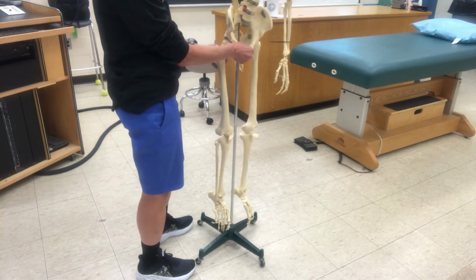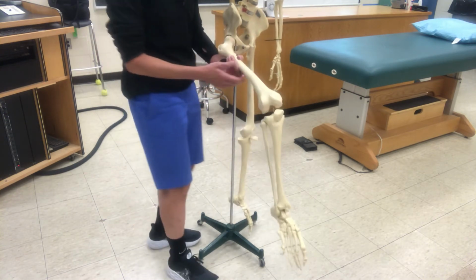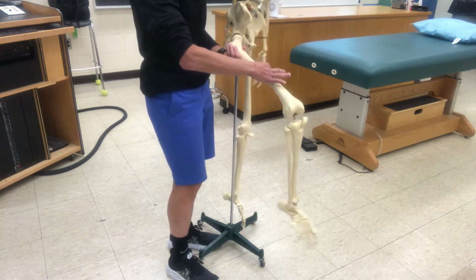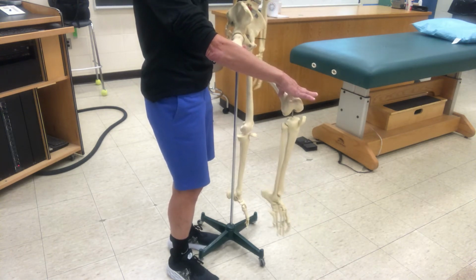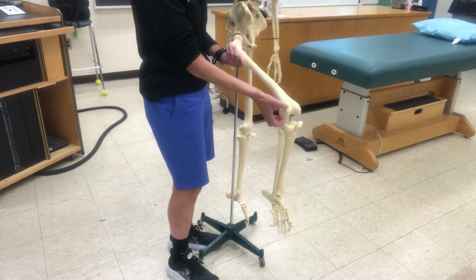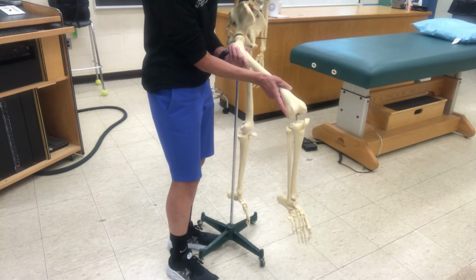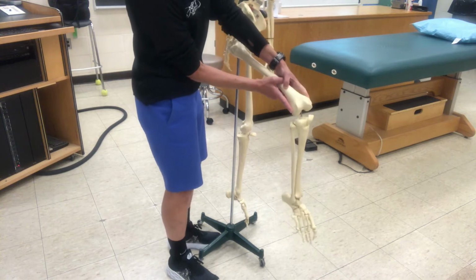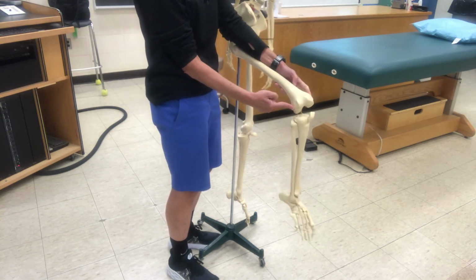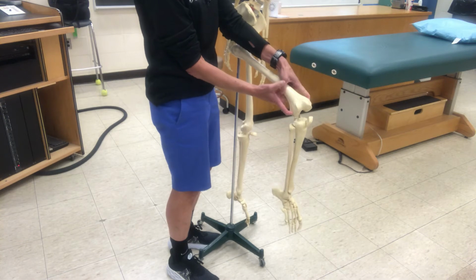Medial epicondyle of the femur. If I follow the shaft of the femur down distally, there are two enlarged processes. The very lateral and very medial parts of these condyles are the epicondyles.